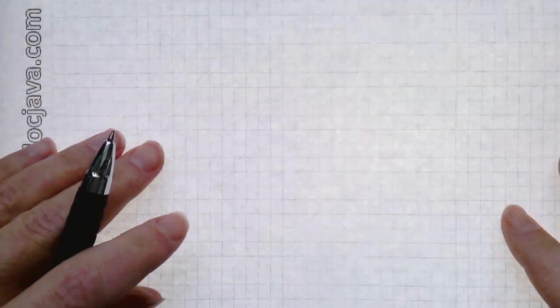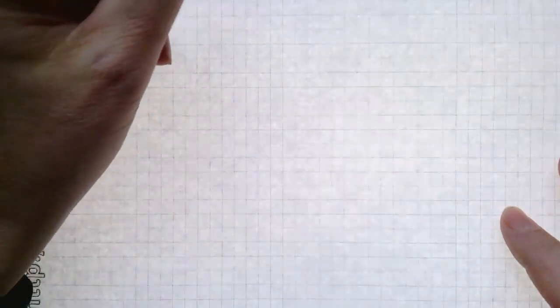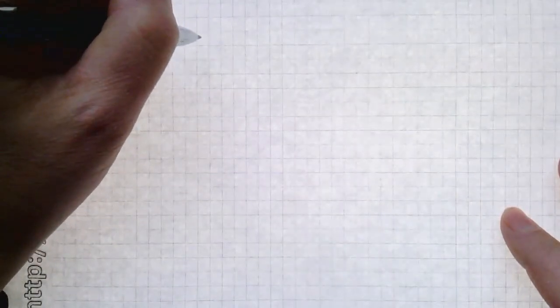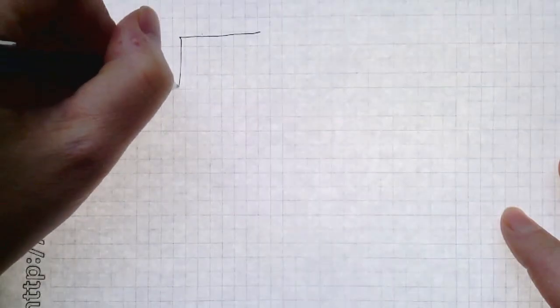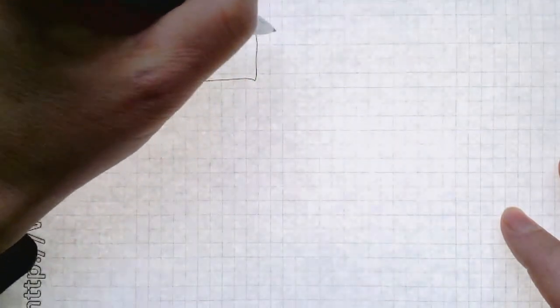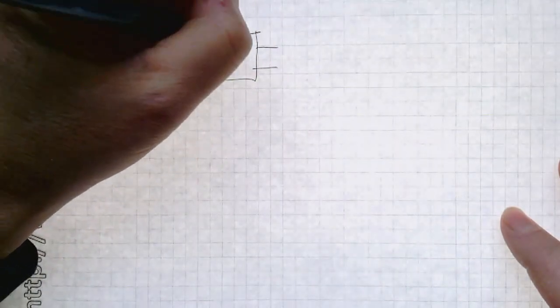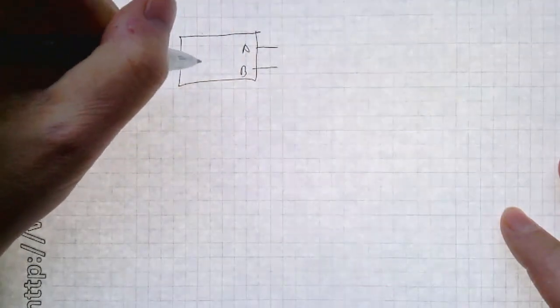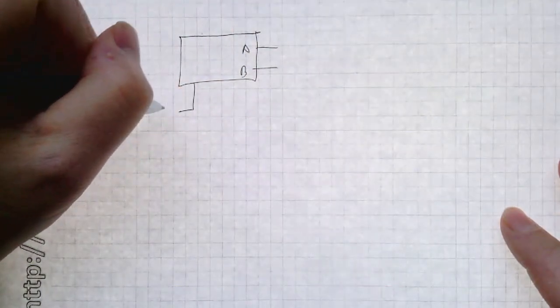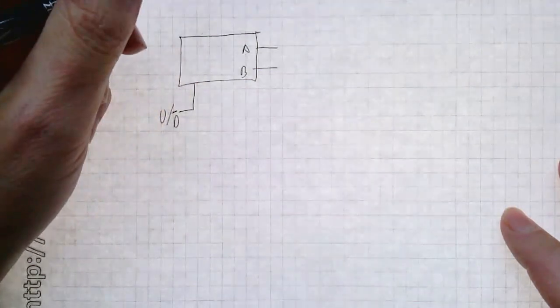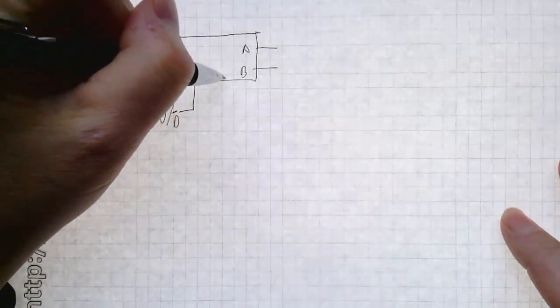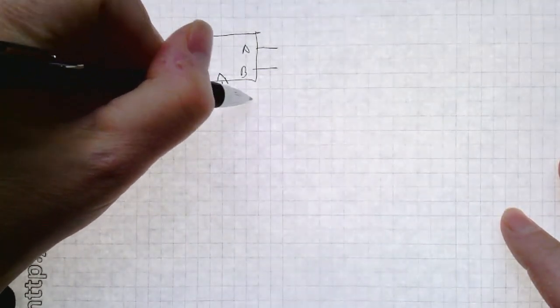Hi everybody, just wanted to give you a couple of applications for a 2-bit up-down counter. What we'll do here is put in a little diagram of the up-down counter. It'll have 2 bits coming out, A and B, and it will count up or down, and we'll have a little clock input.